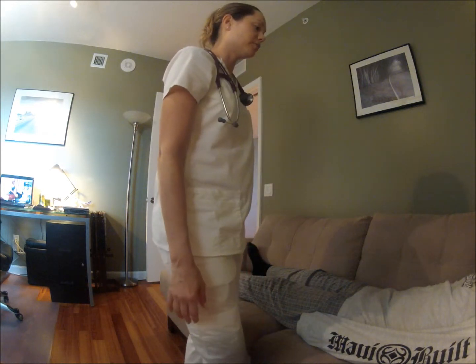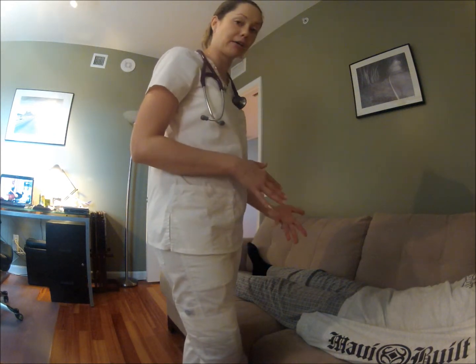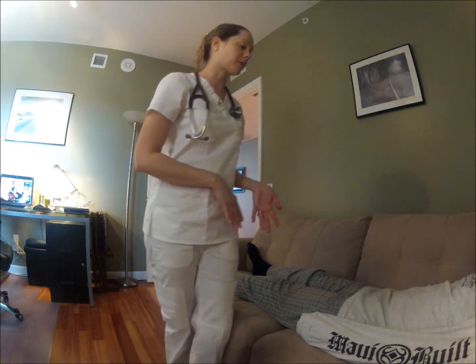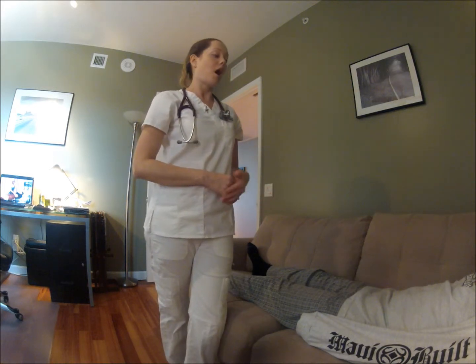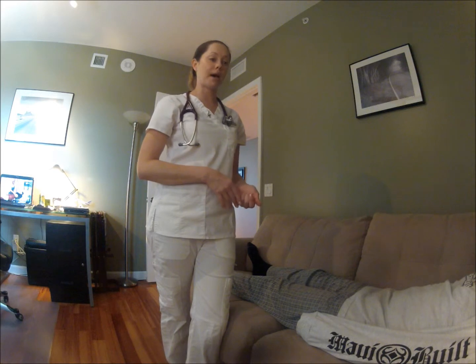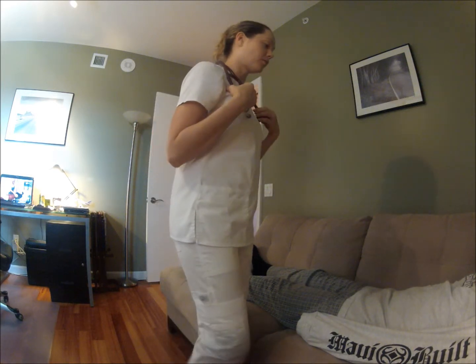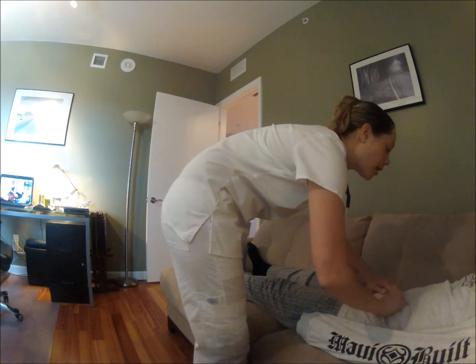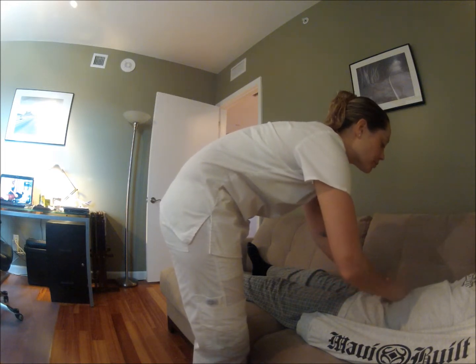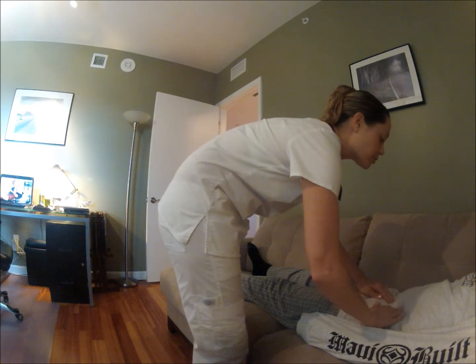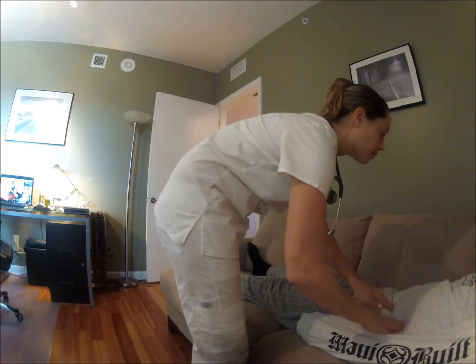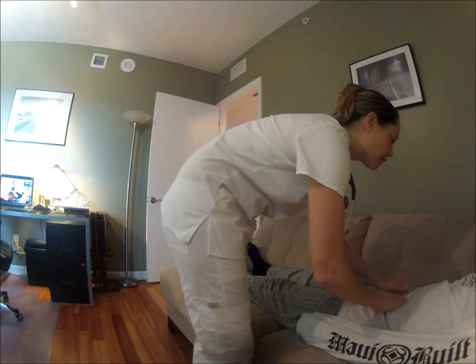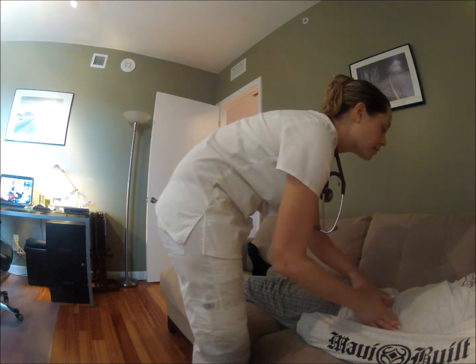Okay, so next we're going to palpate the bladder, making sure that there's no pain or tenderness or any distension. I would ask my patient what their urine habits are, frequency, the color of the urine, if there's any unusual smell to it. Okay, so here I'm just going to start palpating the bladder, making sure that it's right above the pubis, making sure there's no distension or pain or discomfort.